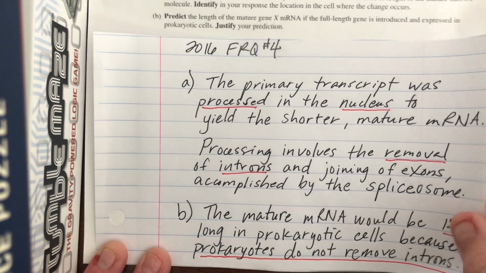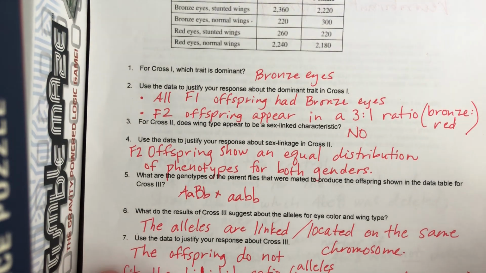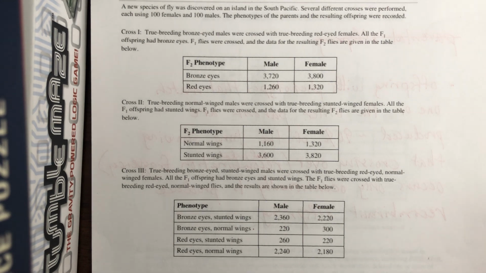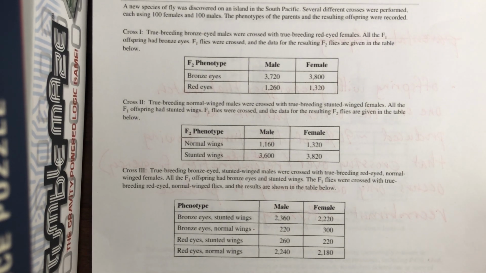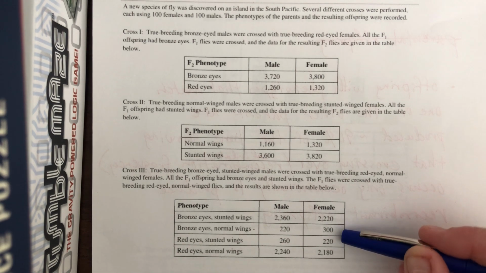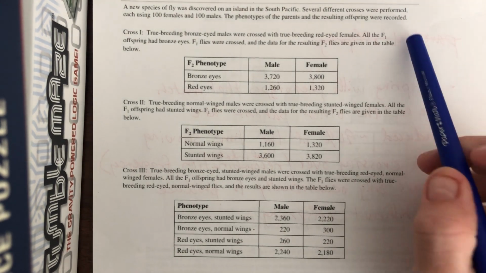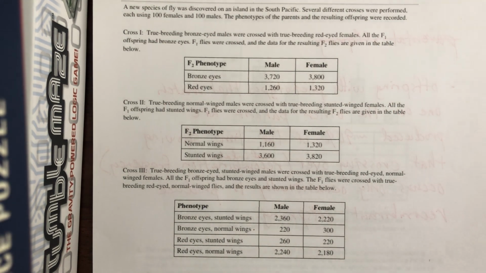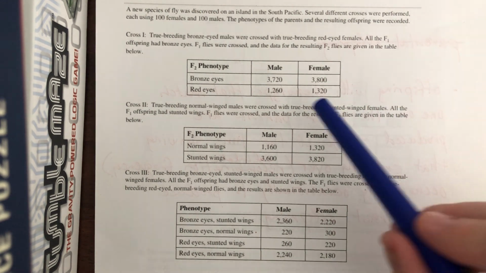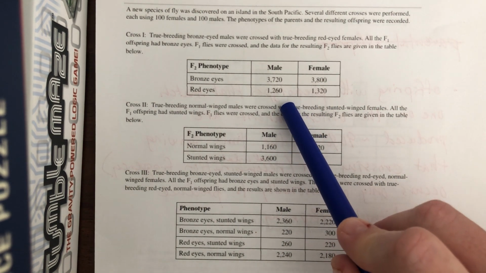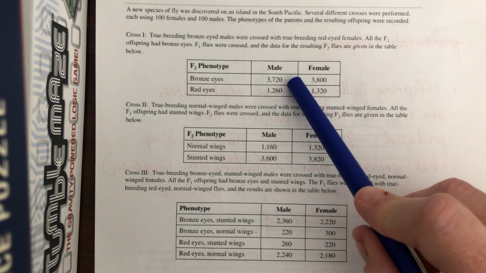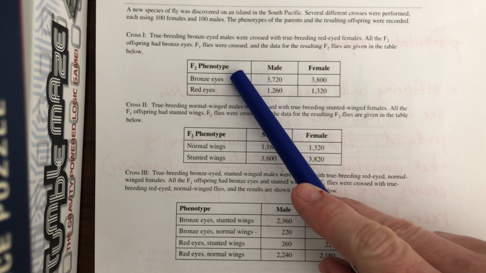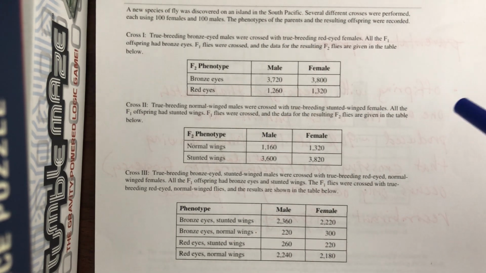So let's move on now to Tuesday's. Tuesday's question took you all the way back to Gregor Mendel and fruit flies. So Thomas Hunt Morgan as well, especially here in Cross 3. When you look at these numbers, of course you have to read the prompt, right? But when you look at these numbers, you guys are so smart, experienced. You look at this and you should see 3 to 1. Roughly 3 to 1 ratio in the F2 offspring of bronze to red.